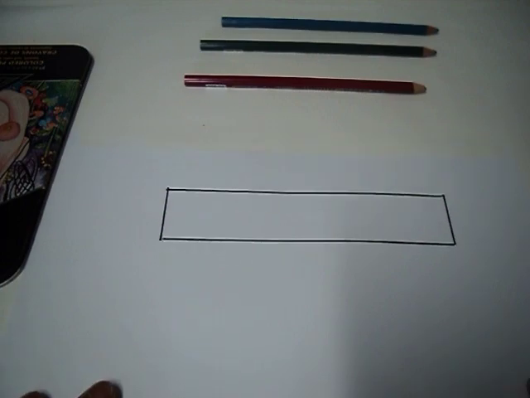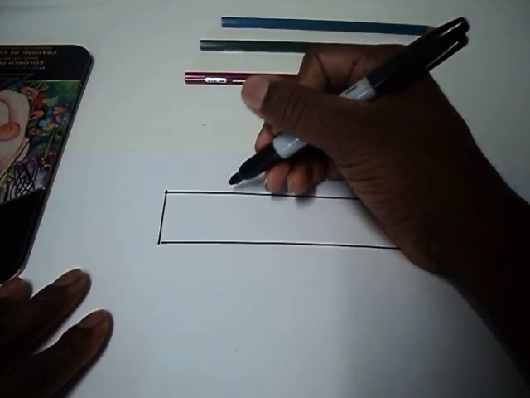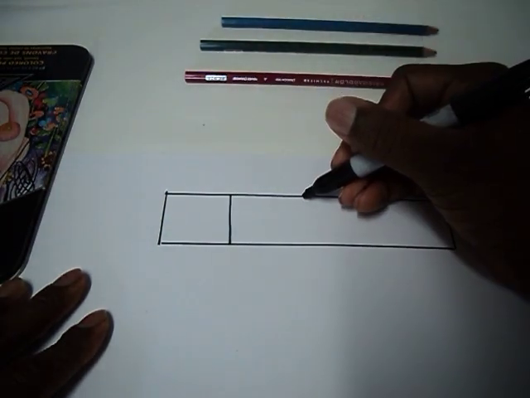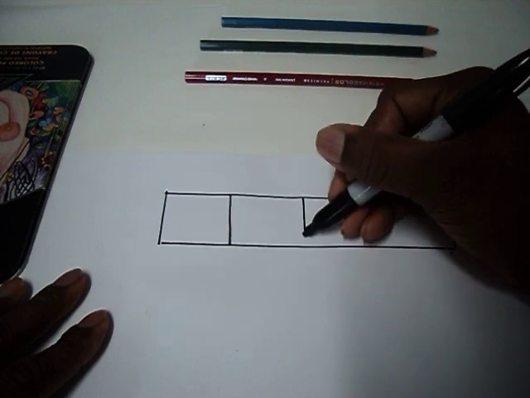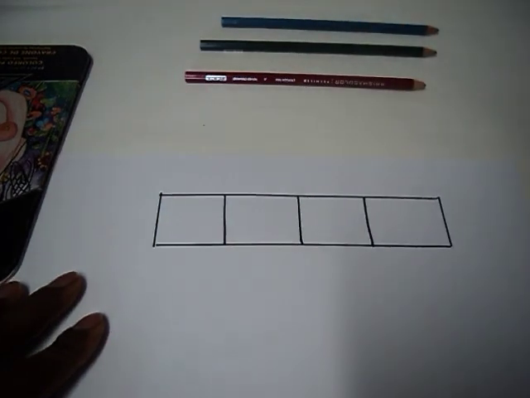Okay, so here we go. We just have that, and we need to divide it up. This is going to be a real quick project. Let's try to make it even. 1, 2, 3, 4. Alright, so we got that, and we're going to start off there. If you want to, you can number it just so you know you have 4, but it doesn't matter.